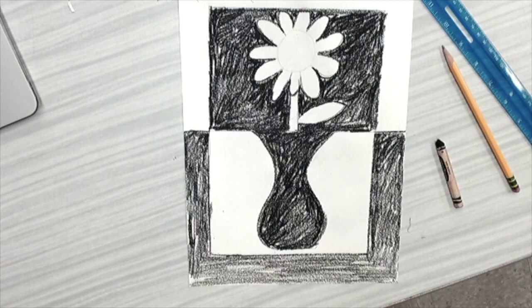Here's a look at my finished copy. Remember, guys, take your time, be creative, and I can't wait to see what you guys create.